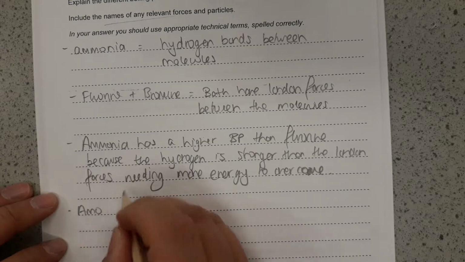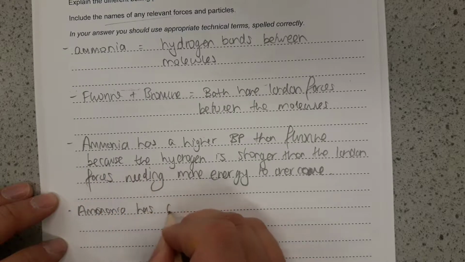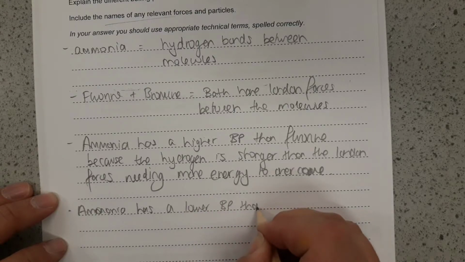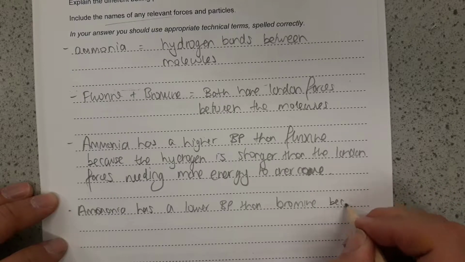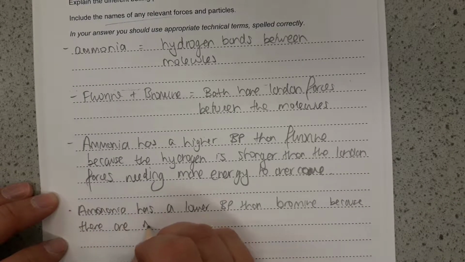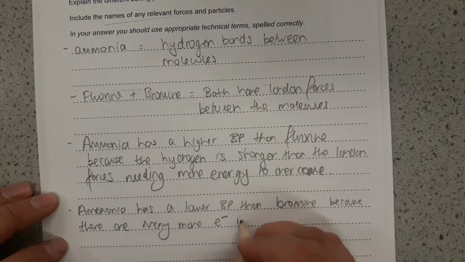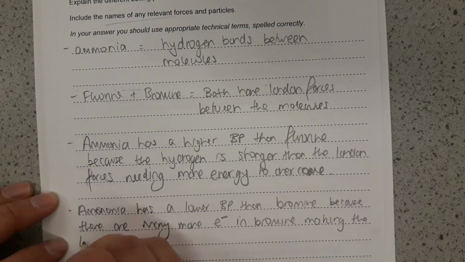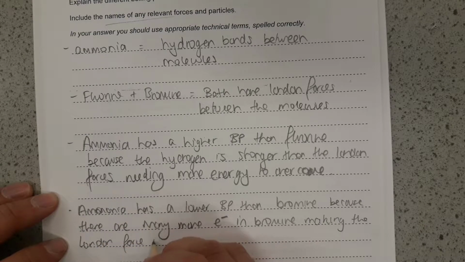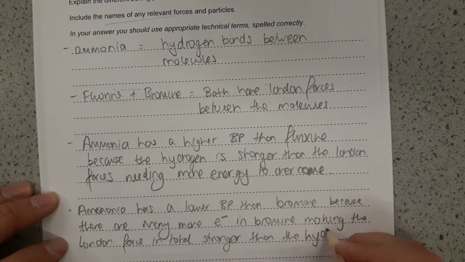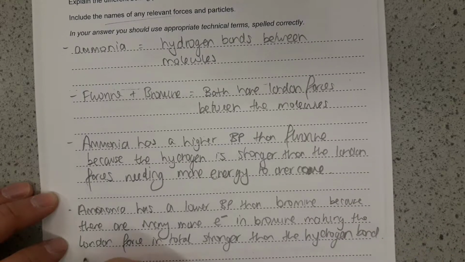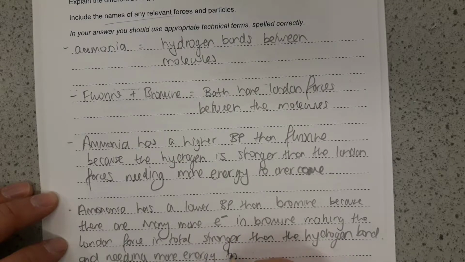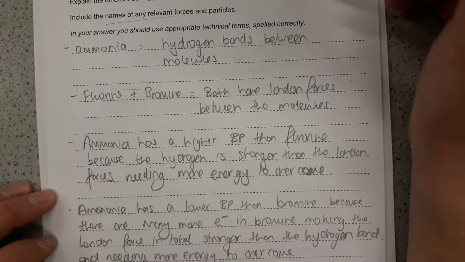Okay, now we can say that ammonia has a lower boiling point than bromine because there are many more electrons in bromine, making the London forces stronger than the hydrogen bond, and needing more energy to overcome. Okay, so we've explained the difference between ammonia and bromine.